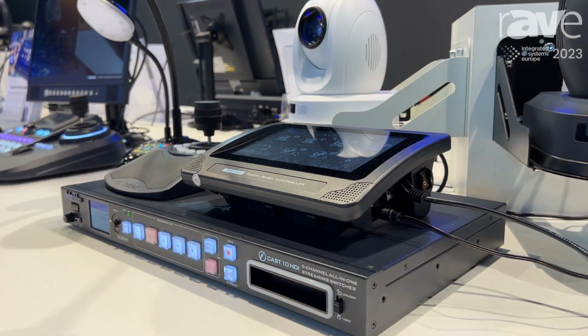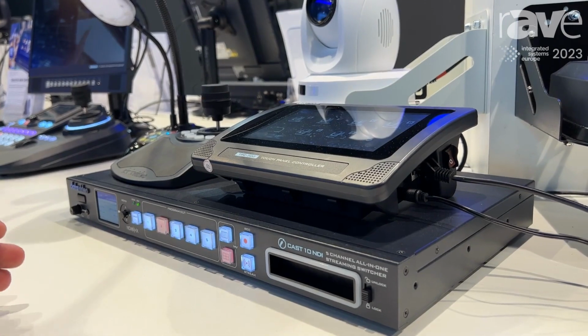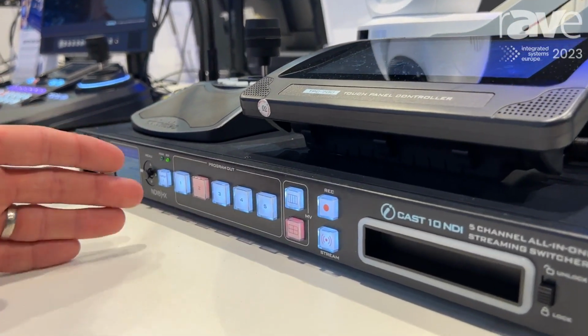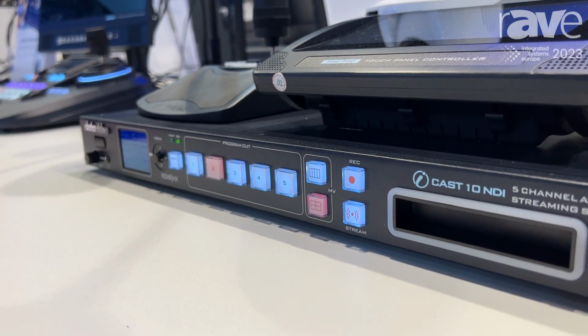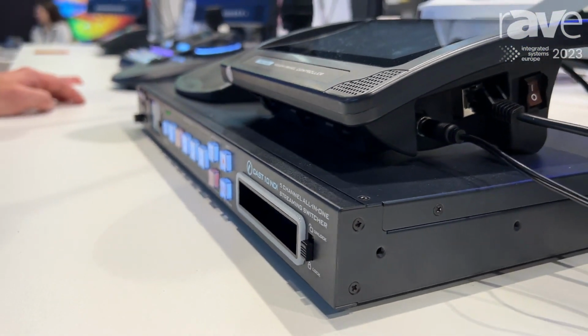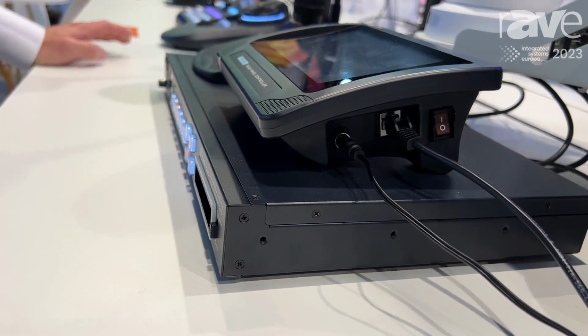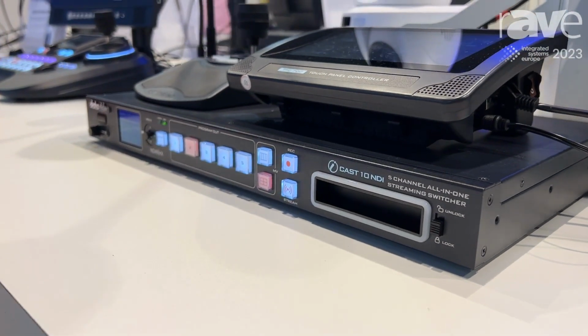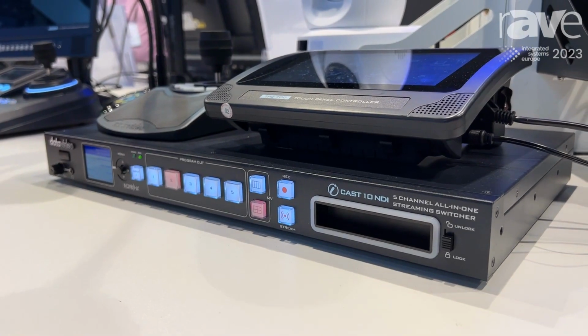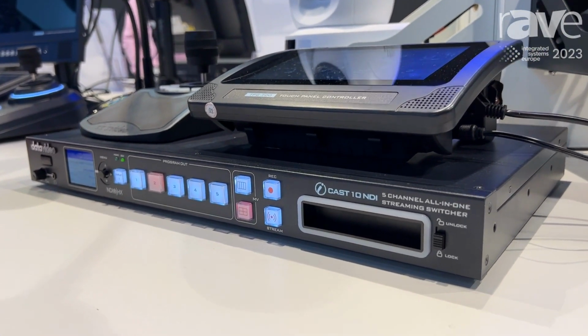So this switcher will of course switch between all 5 inputs, but we can also record all 5 inputs and the program output at the same time, so we can do an ISE record. We have built-in streaming, so we can actually stream all 5 inputs as well as the mixed program output as well. What's really unique about this solution is the number of different options we have for control.